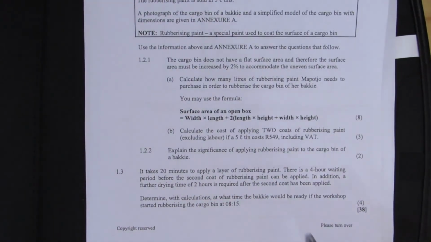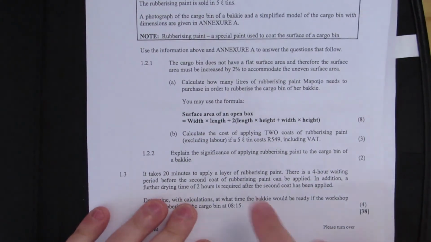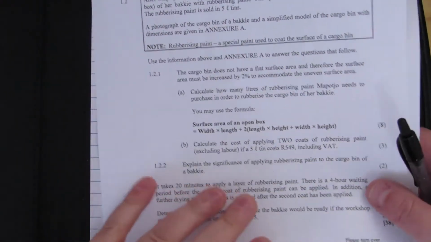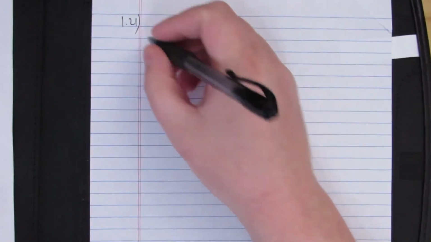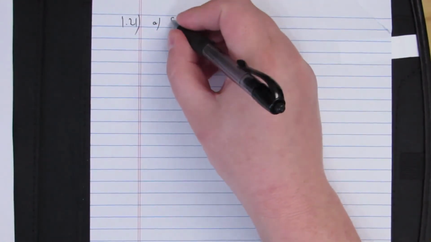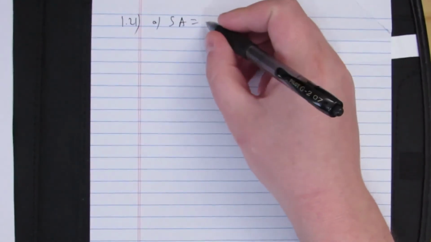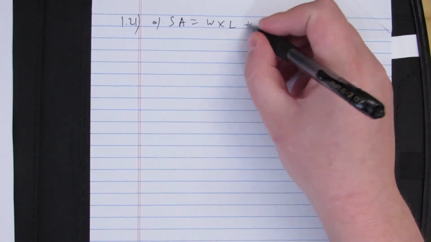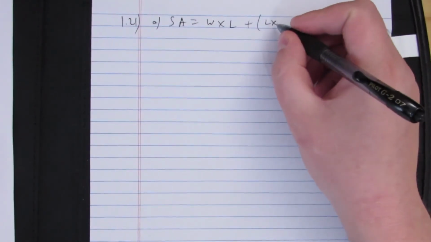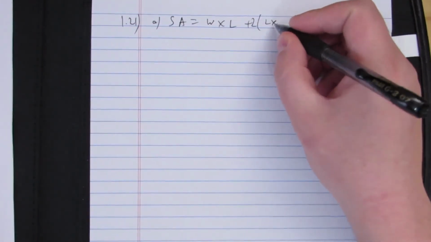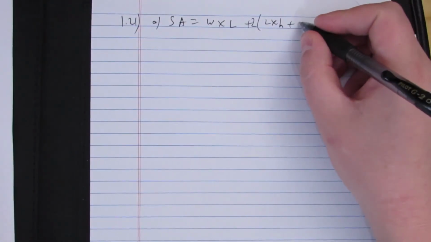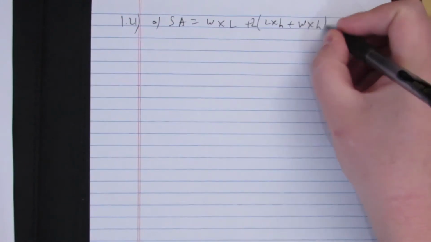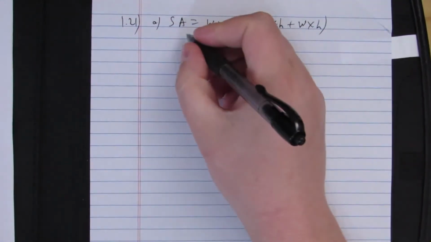So I'm going to rewrite that formula there, and then we're going to have to work out the costs on that. First things first, they want us to do the surface area. So the surface area is equal to my width times my length plus 2 times length times height plus my width times my height. Nice and simple.